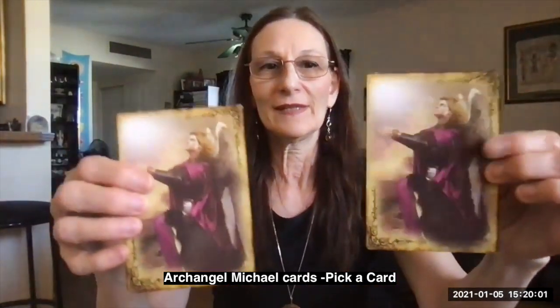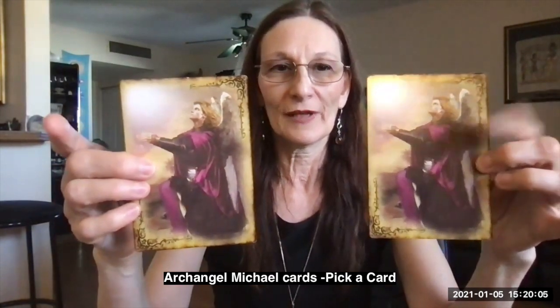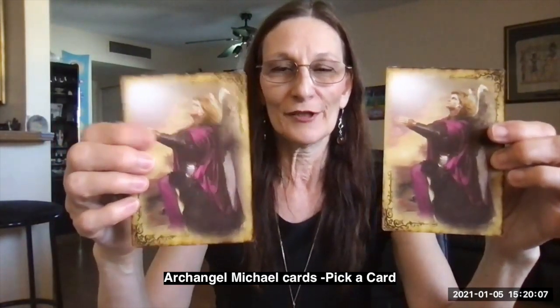So now we're going to do the Archangel Michael pick a card. And I'm going to pick 2 cards, and you can again pick from the 2 cards. And I'm just going to read a little bit from the book, and then we can go over it. Okay, so I'm going to pick 2 cards. Oh, interesting. Okay, so this is card number 1 and card number 2.